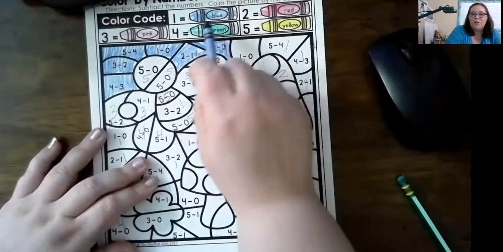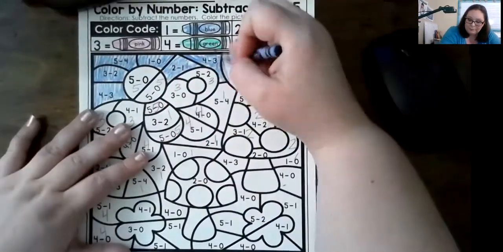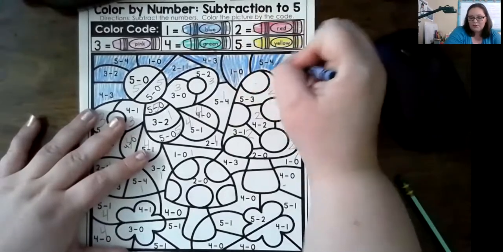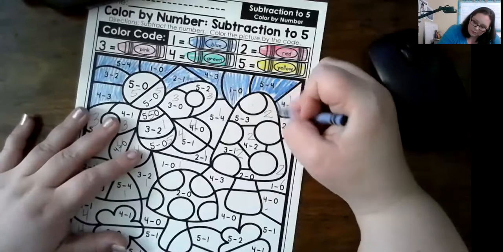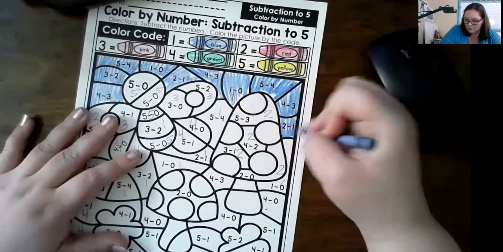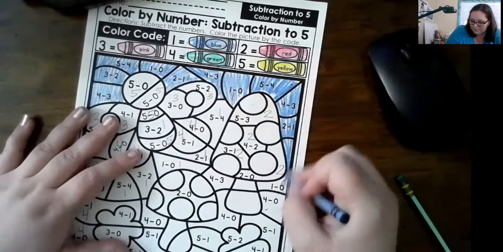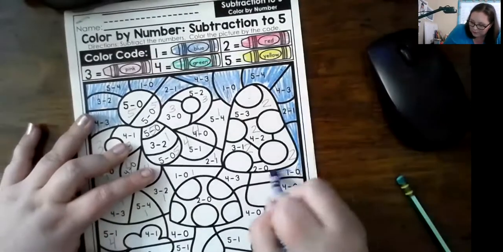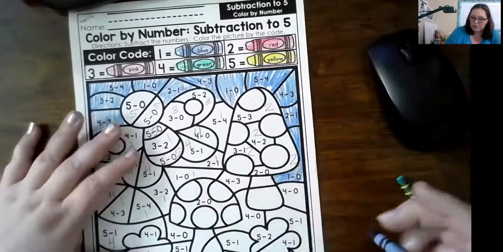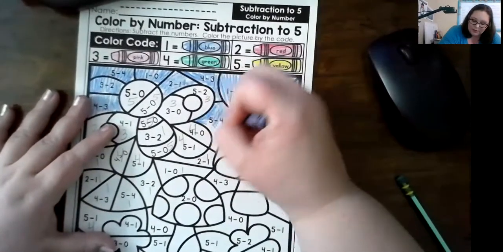And I also usually go through and I'll color all the 1s blue. And then I'll find all the 2s. And when you've got a section like this, the whole section is blue. If it's not divided by one of those lines, then that's a whole section, you need to color it.